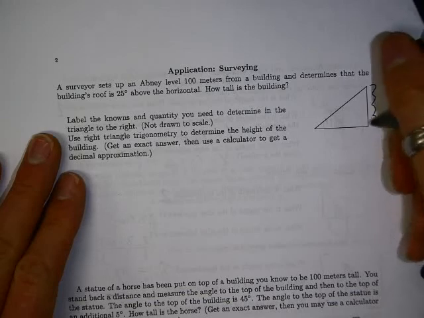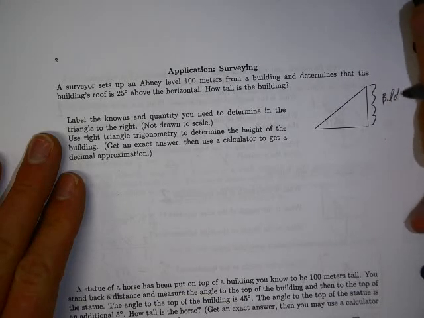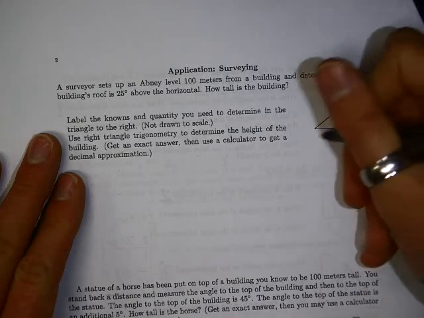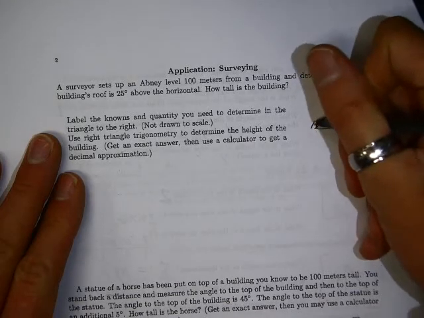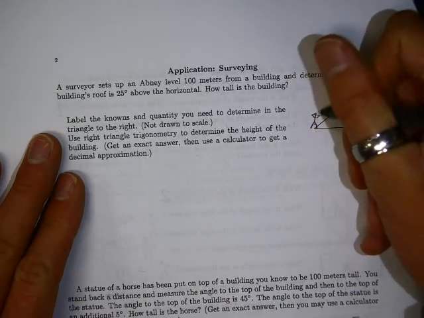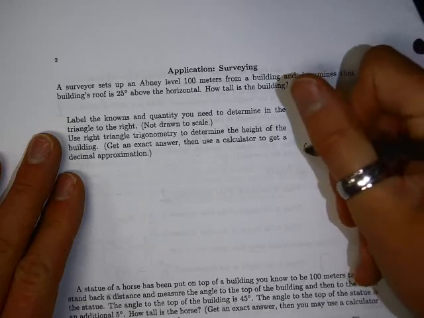Let's label some givens and figure out what the height of the building is. So what if this picture was supposed to be, well, there's the height of the building, and here's the surveyor.